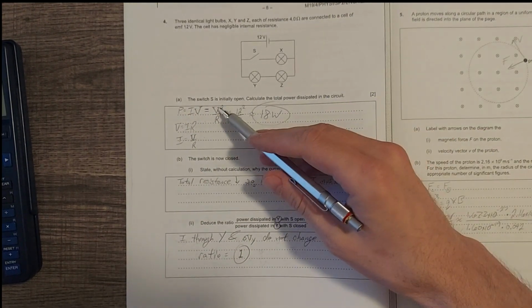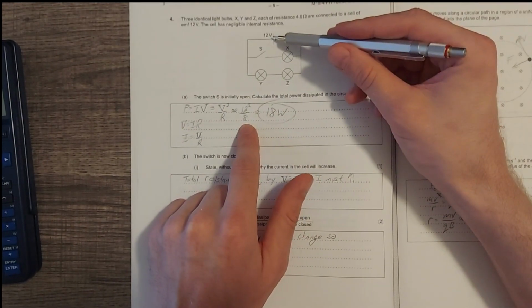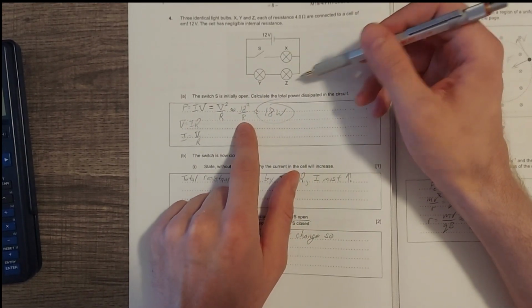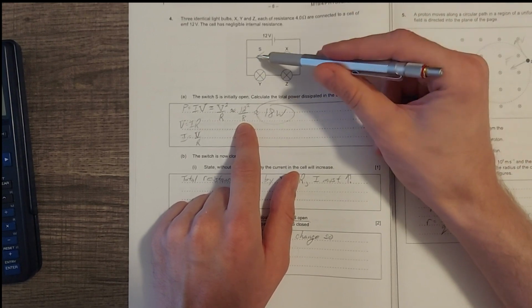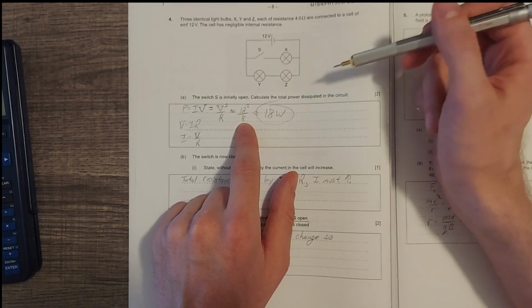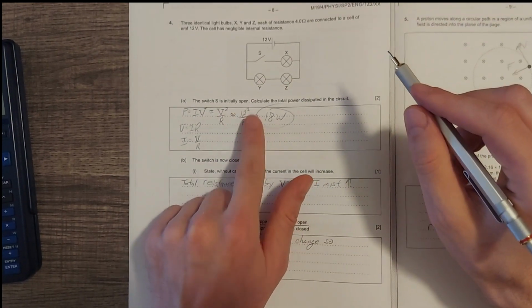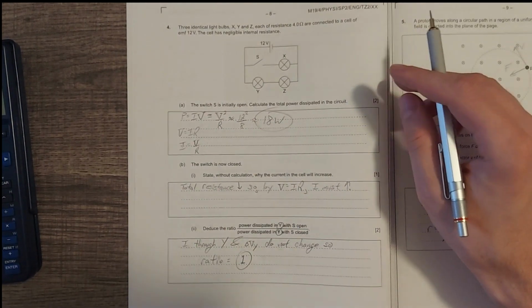But in this case, I know the V, and I can figure out the total resistance real quick and easy. So V is 12. 12 squared divided by 8 for the resistance because this one is not in play. Switch is open. Only these two, they're in series. Therefore, we just add up the resistances. Each one is 4. 4 plus 4 is 8. 12 squared divided by 8 is 18 watts.